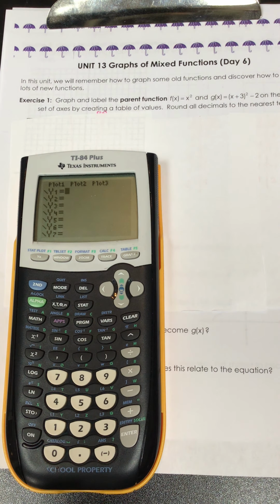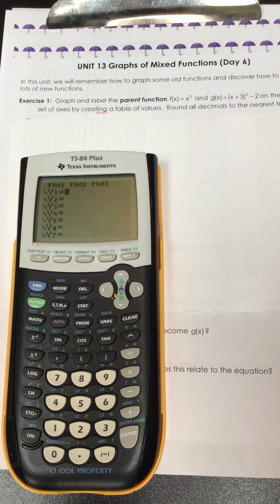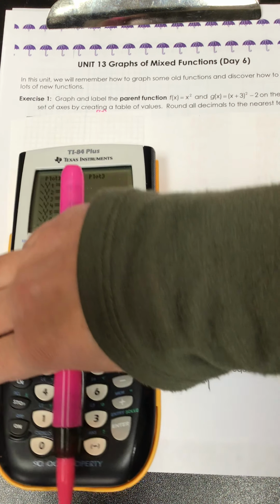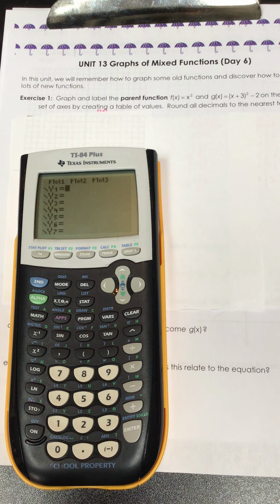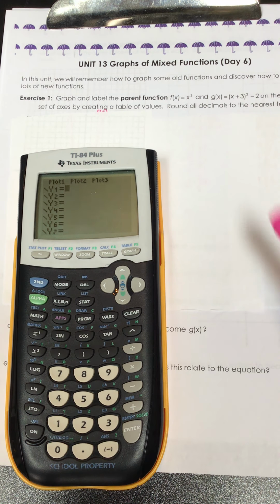All right, hello algebra. Today we are going to do pages 19 and 20 in our condensed packet. So day 6 is the day where we change from stats to graphing. We're going to graph different functions and just see what effect adding and subtracting numbers inside and outside have on the actual graph of the function.